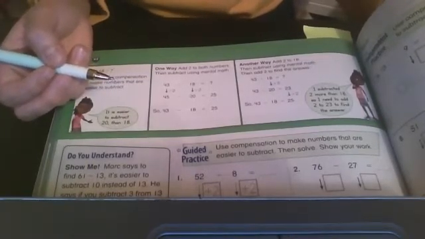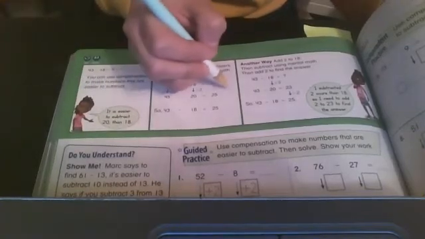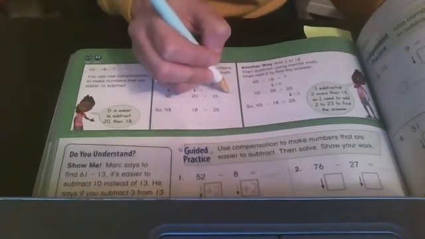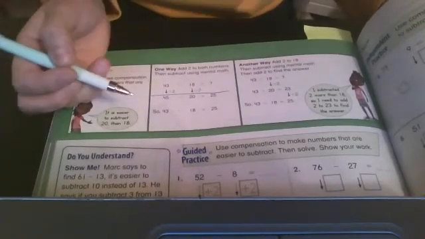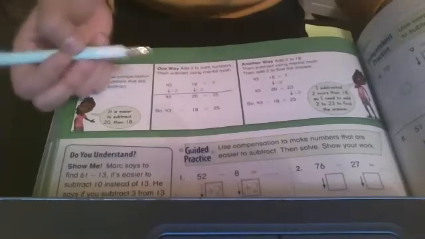Now, you know the one thing that I ask you to do that the book does not ask you to do is to put that big line once you have your compensation set up. So I'm going to add that, and I would like you to do that as well. We're going to put a big line right under where they added the 2's to each one. Then, going from top to bottom, I can see clearly where I'm going to be writing my answer. So 43 plus 2 equals 45, and 18 plus 2 equals 20. Now this is what my new problem looks like: 45 minus 20.